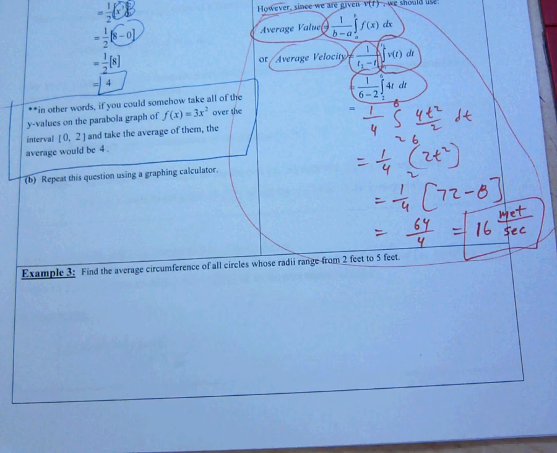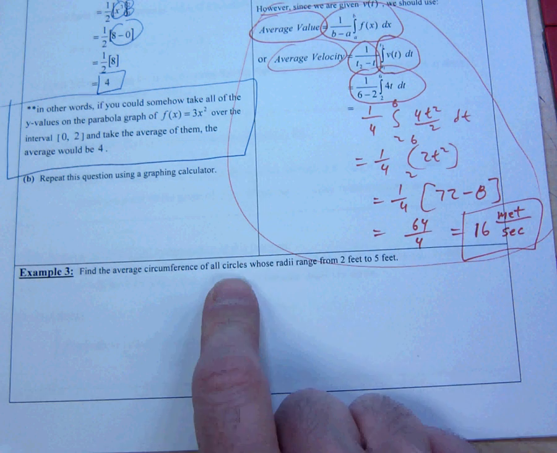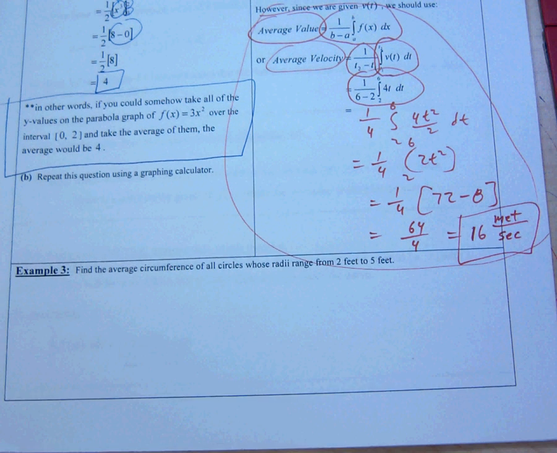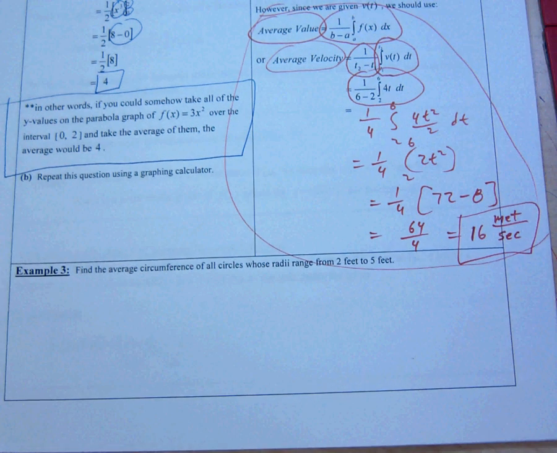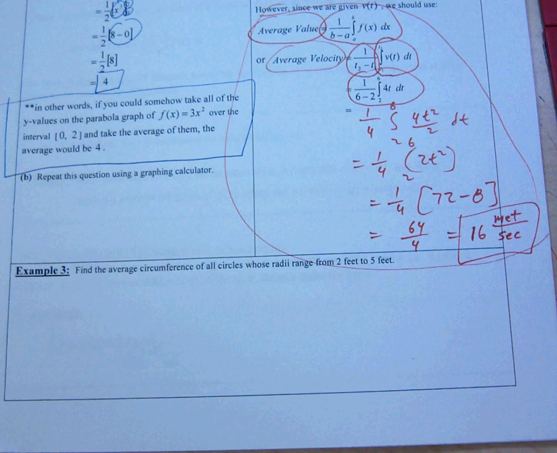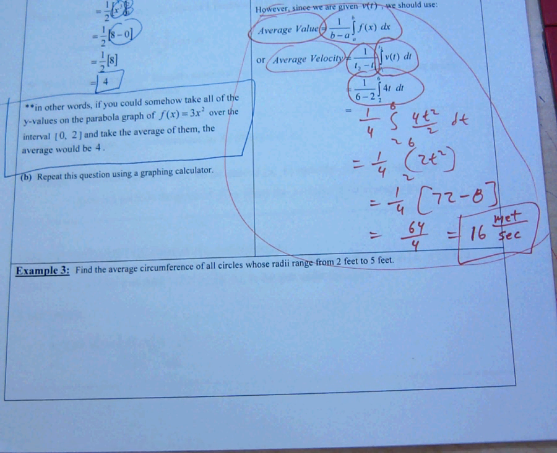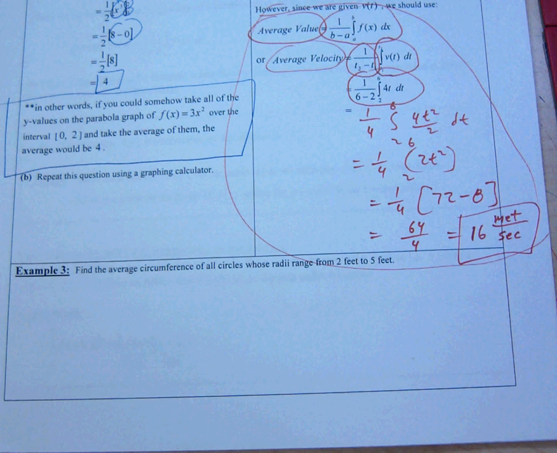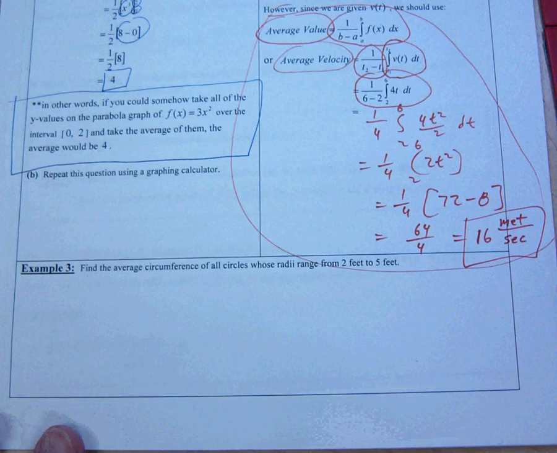Suppose you want to find the average circumference of all circles whose radii range from 2 feet to 5 feet. You want to find the average circumference of all of those circles. Obviously, there's an infinite number of circles in there, isn't there? Yes? If you talk about decimals and all that, there's an infinite number of such circles. So you have to use calculus to do it, because there's an infinite number there.